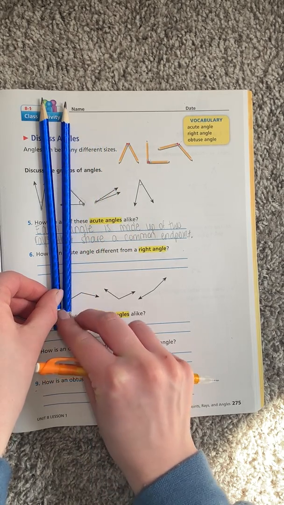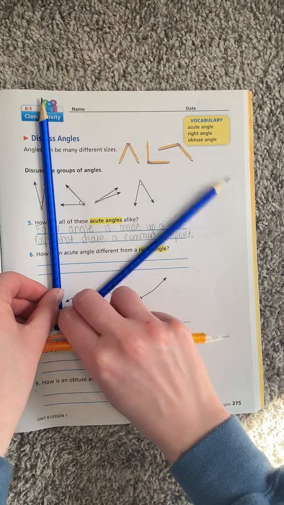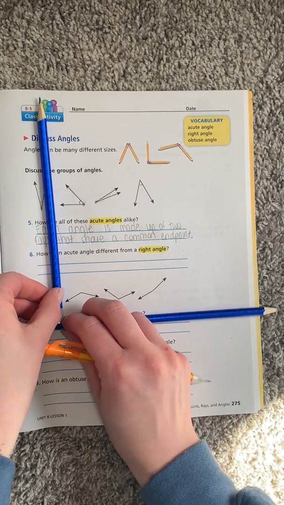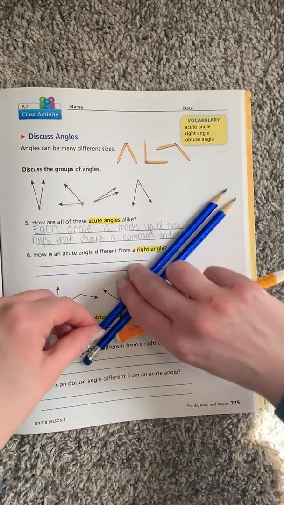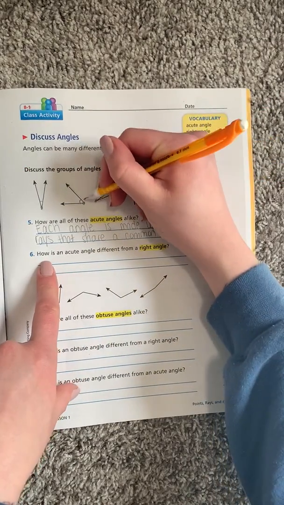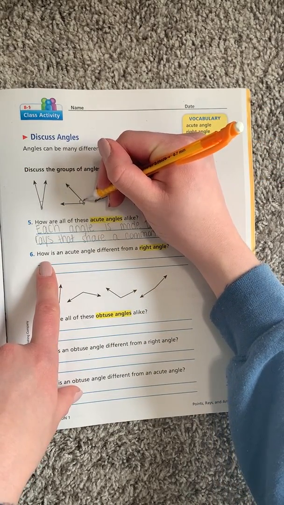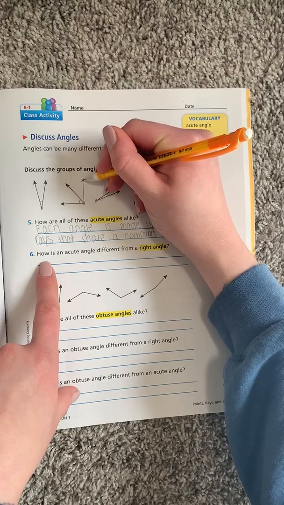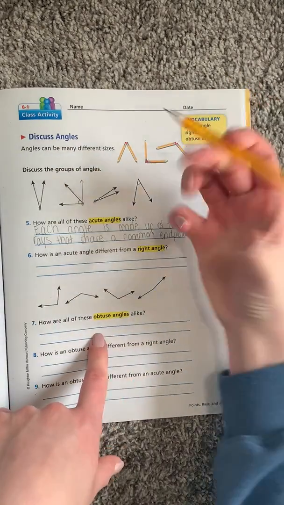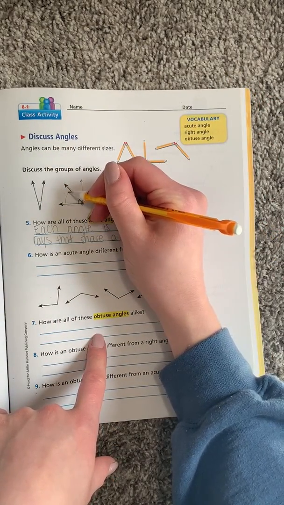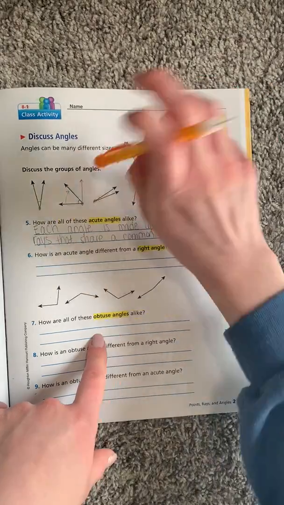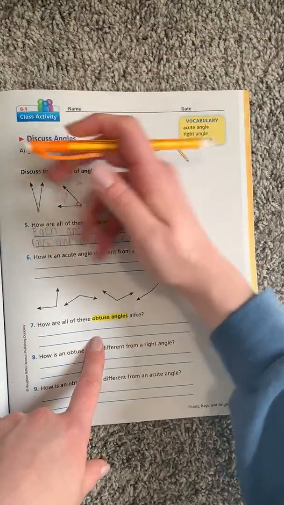It's just any angle that is smaller than this right angle. So like here, if this was going straight up like that, then that would be a right angle. But since it's smaller, it's only extending up to here, we know that it's an acute angle.